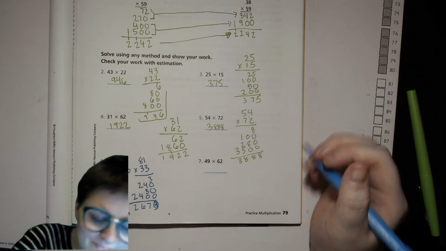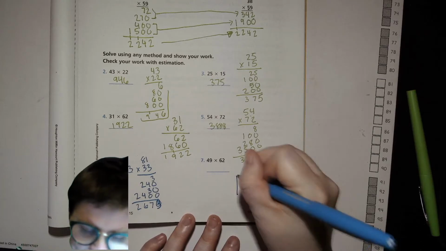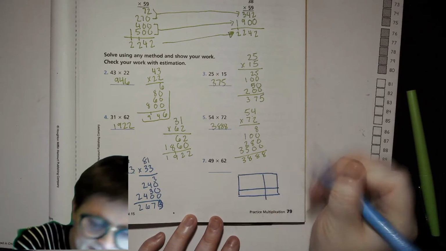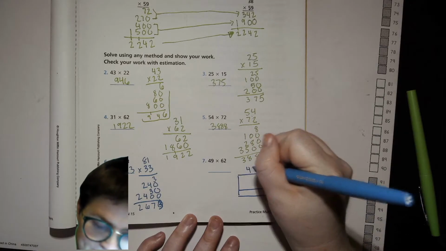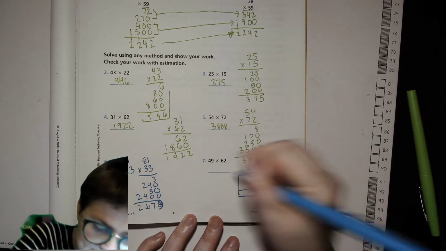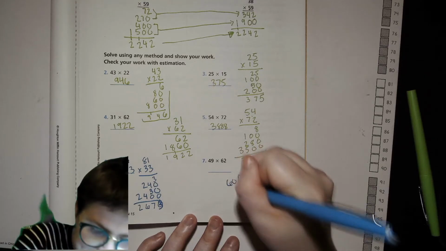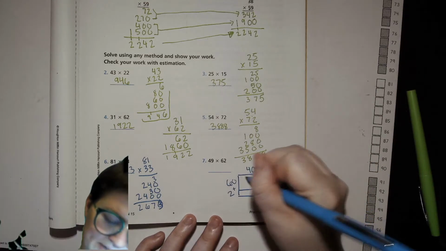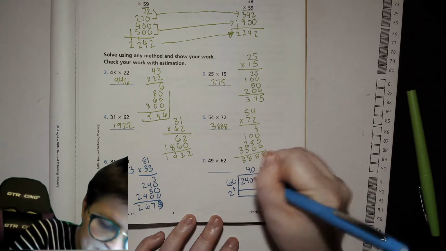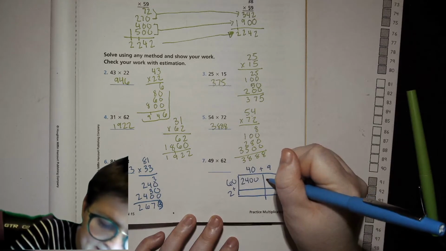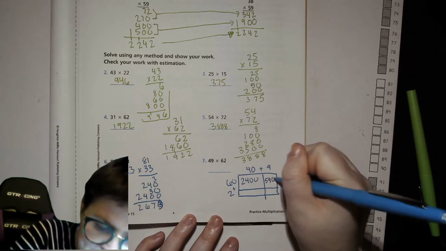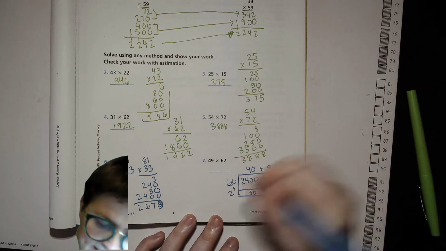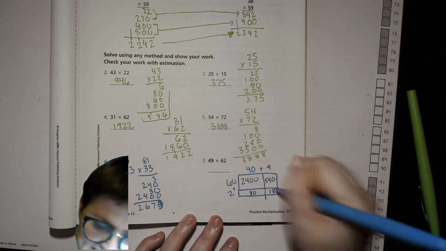Okay. And just for fun, let's do this one in the rectangle, the area model. All right, 40 and 9, 60 and 2. 60 and 40, 2,400. 60 and 9, 540. 40 twice is 80, and 2 times 9 is 18.